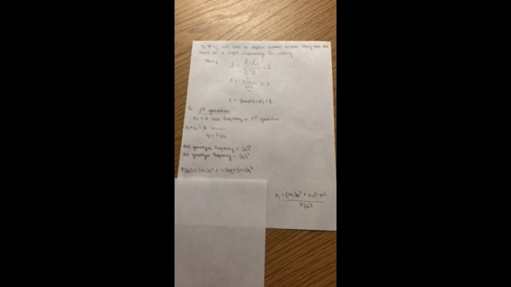We were then able to show that the frequency of the uppercase A allele in the adult population after selection is equal to P1 equals 1 plus S1 times P0 squared plus P0 times 1 minus P0, all over the function of P0.